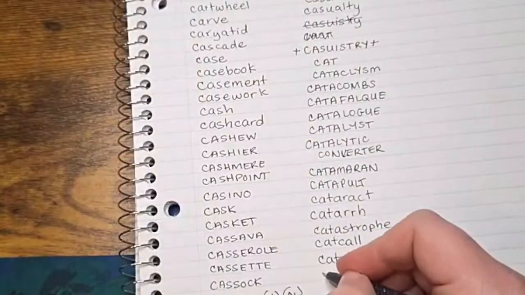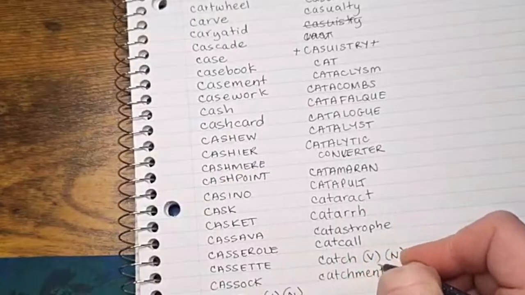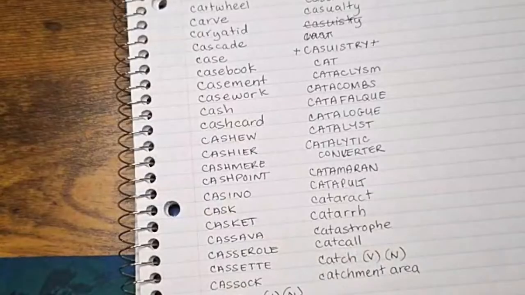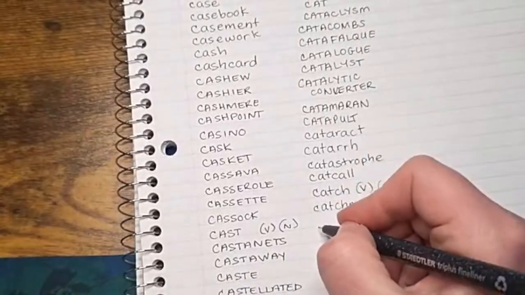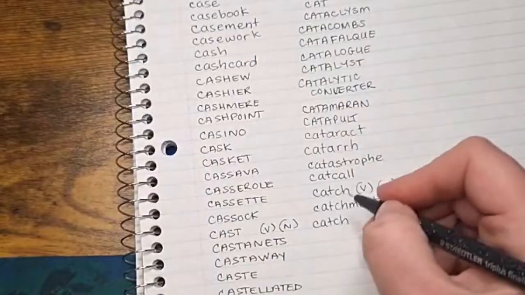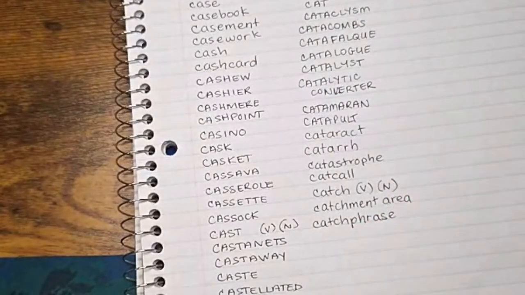All right. Catchment area. Catchphrase. Let me just double check. Yes, it is one word together. Catchphrase.